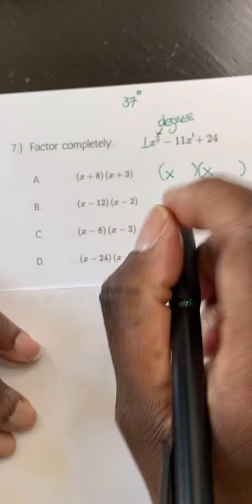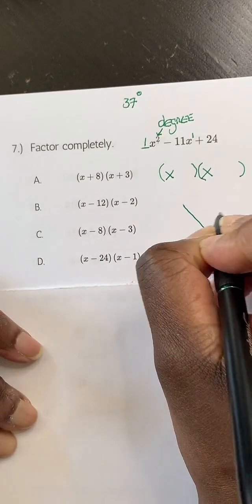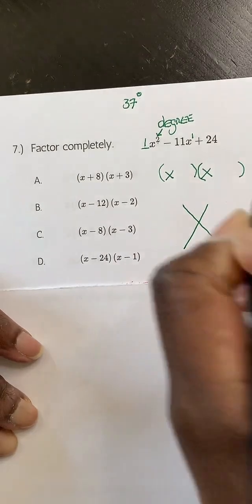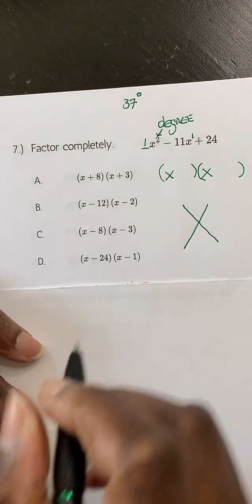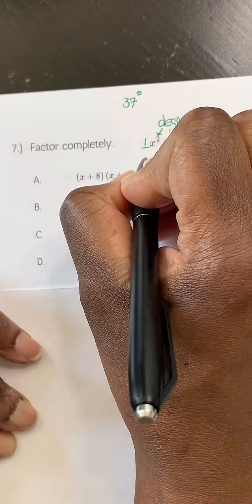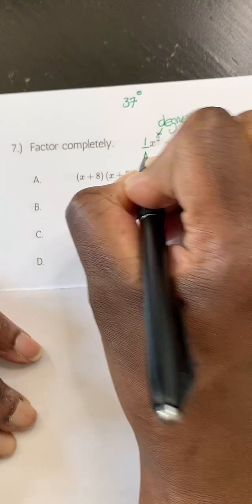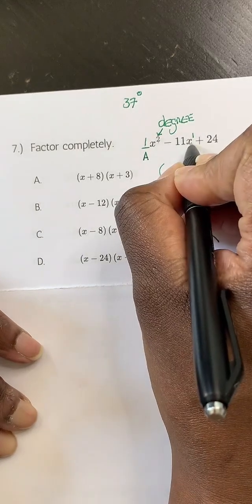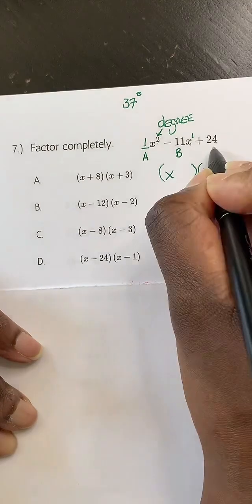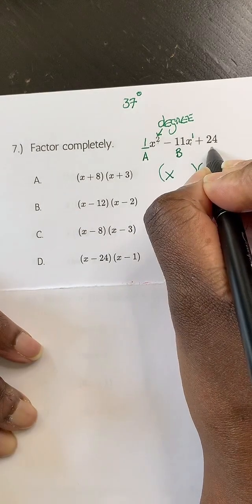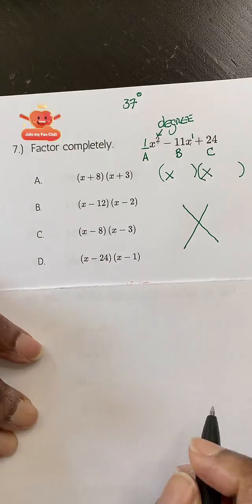Now, I want to keep the same process. This is what's called standard form. The number in front of your x squared represents your a. The number in front of your x represents your b. And your constant represents the c.